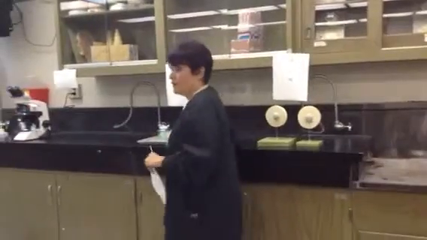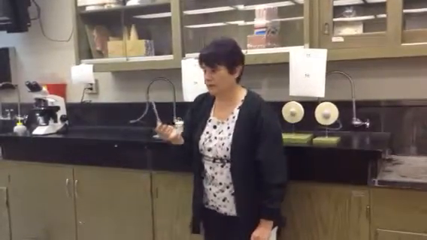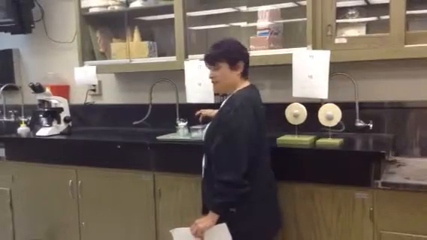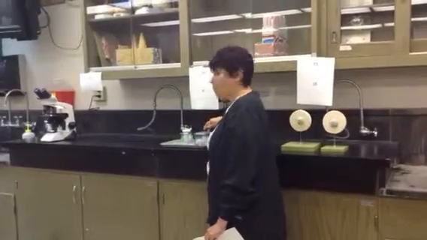Now, this is another identification of your equipment. Most people get this wrong. What is it? A transfer pipette. I need both words. Transfer and pipette. You give me pipette, I give you half credit. Right? What's this stuff? Parafilm. Don't need the wax, just parafilm. Alright, don't call it saran wrap.